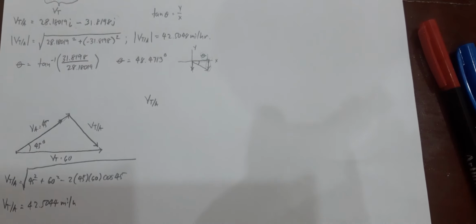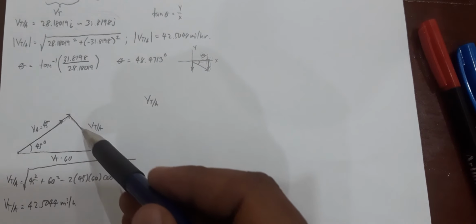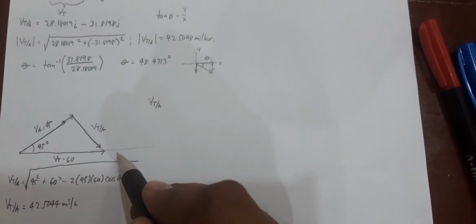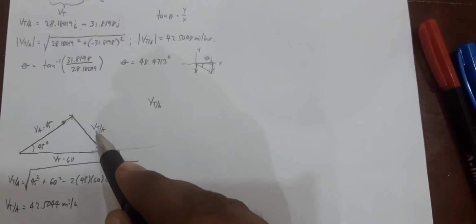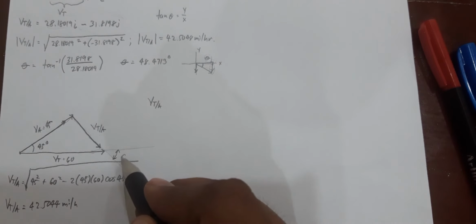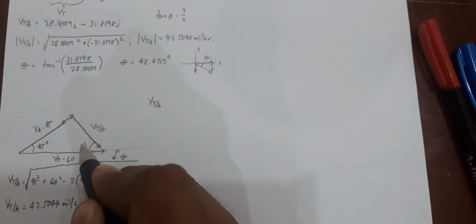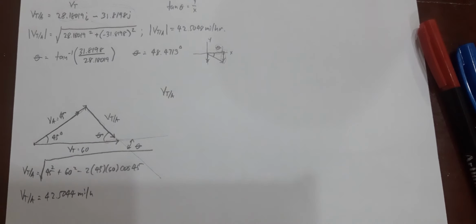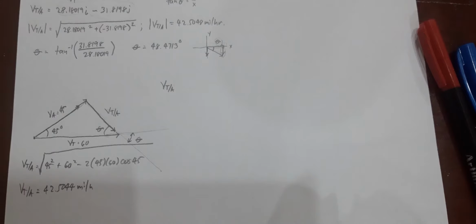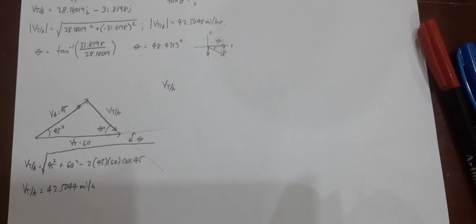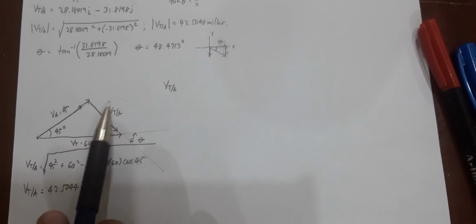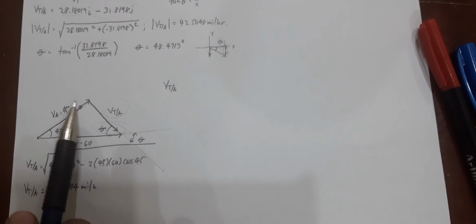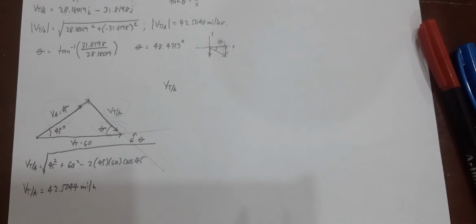Next, what about the direction? The direction of this one is pointed in this particular direction. With respect to the horizontal axis, that would be the angle of the direction of your relative velocity. If this one is theta, of course this one is also theta. So what particular principle are we going to use? We'll be making use of the sine law. You have your side and its opposite angle, and your unknown angle and its opposite side, so therefore you can attain angle theta.